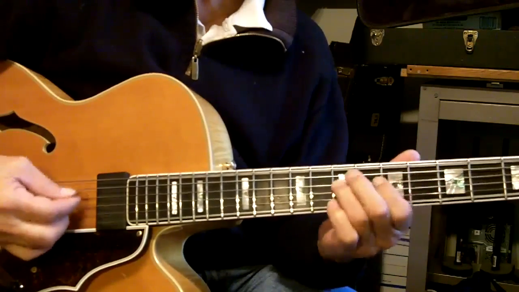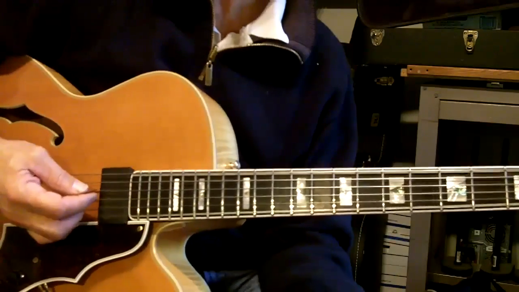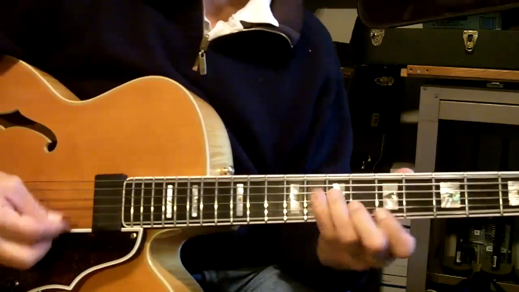And it works fine. You can play that harmony, the normal resolution, but you can also think of it modally. Think of we're modally in Lydian flat 7.